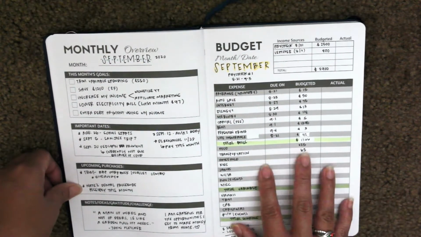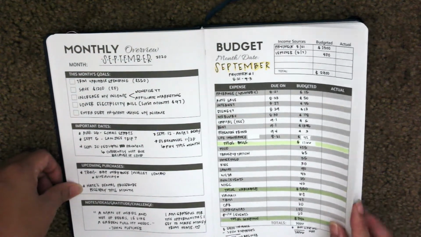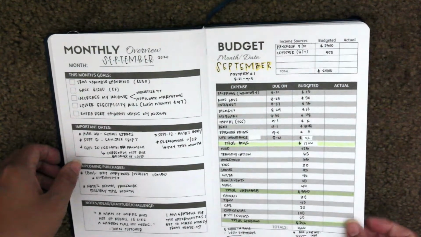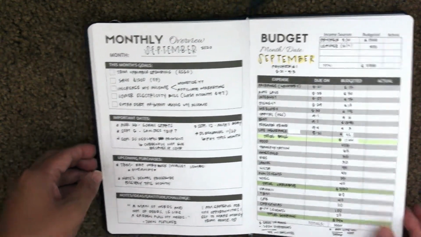So I still have to close this out. I already closed it out in my Budget by Paycheck workbook, but I wanted to show you guys how this looked before I closed it out. So that is for paycheck number 1.